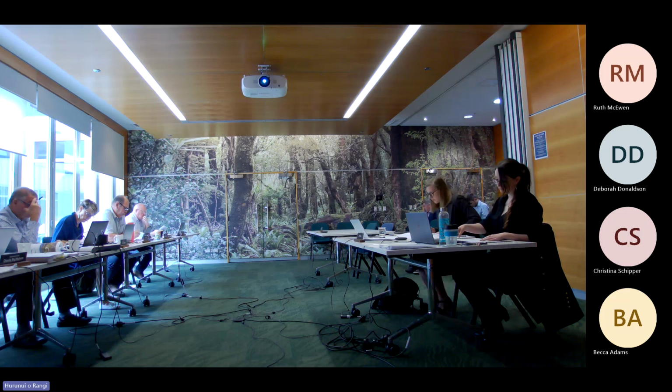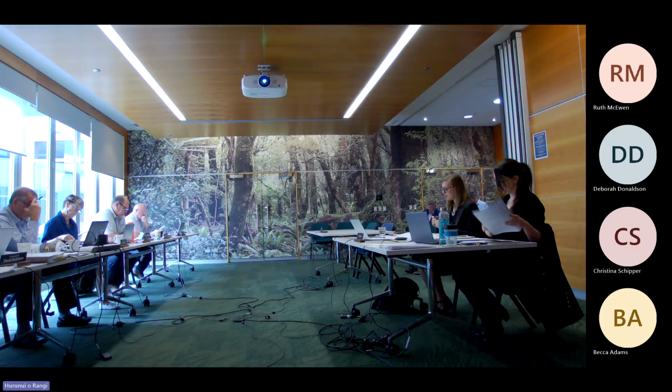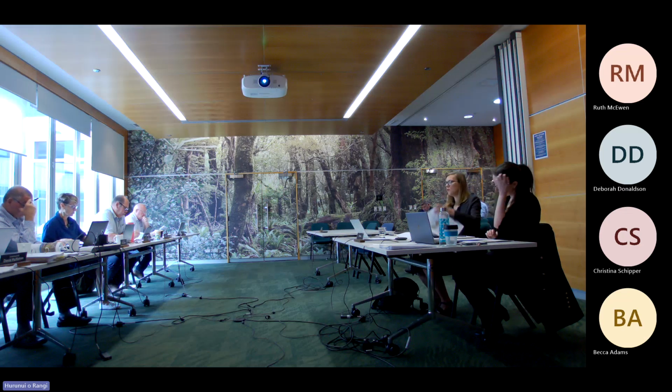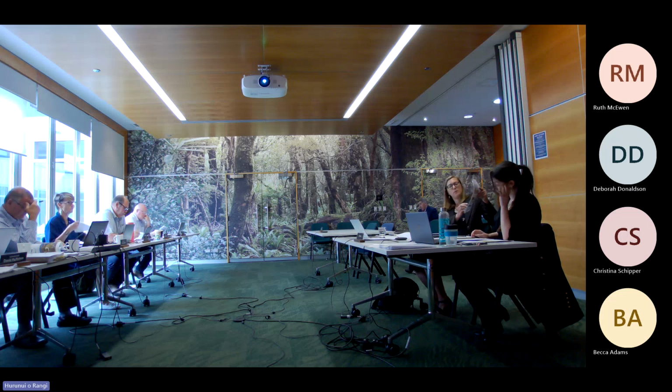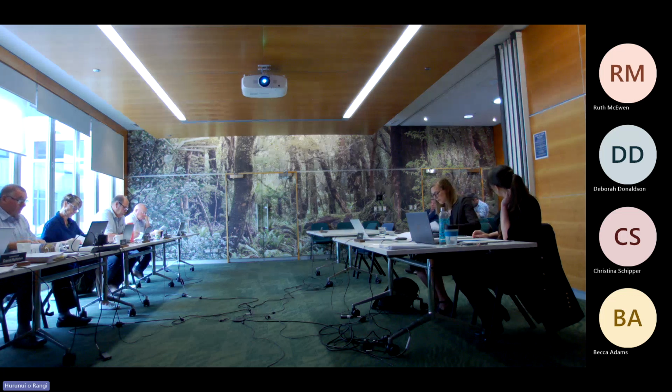So I'll provide some further context as to why that area of coastal terrace has been included within the mapped coastal environment. So not just assuming that the coastal environment stops here at the edge of the terrace, but it's including this area inland of it.